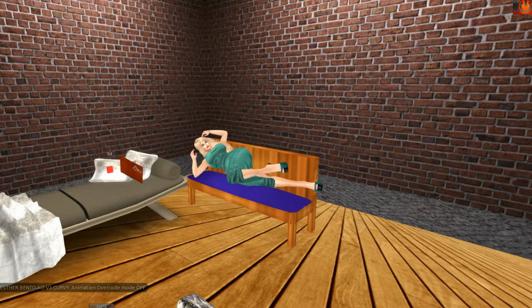They don't move, they don't do anything, you just right click and sit, and you will either be put into a static pose like the one she's in, or you'll be put into an animation. This type of chair is very, very old tech. However, it still works, and you'll still come across it.